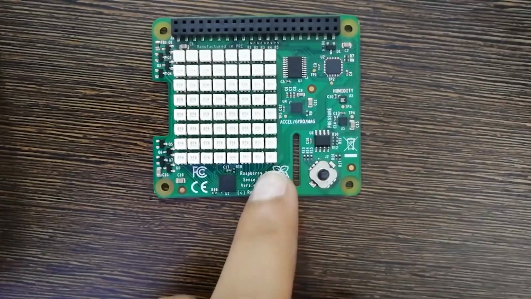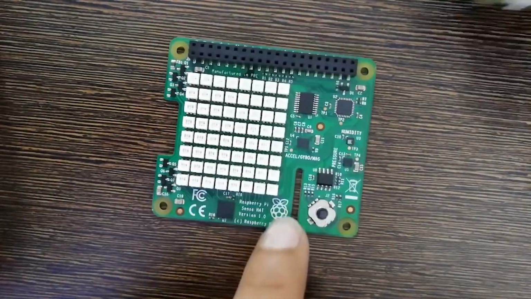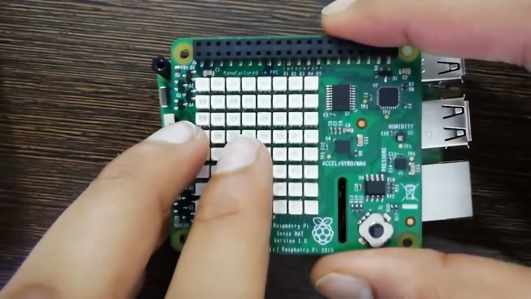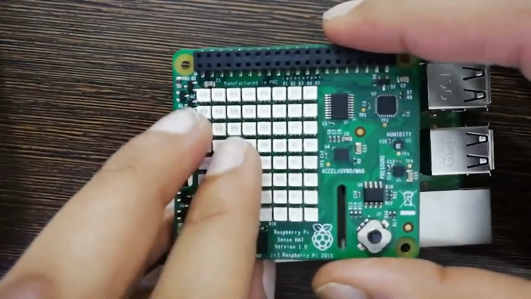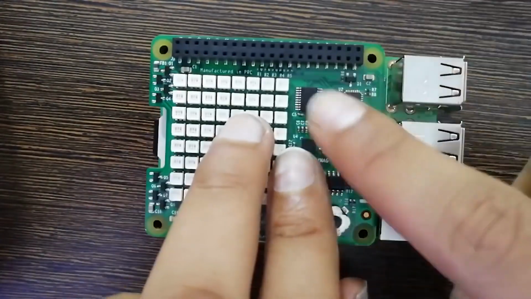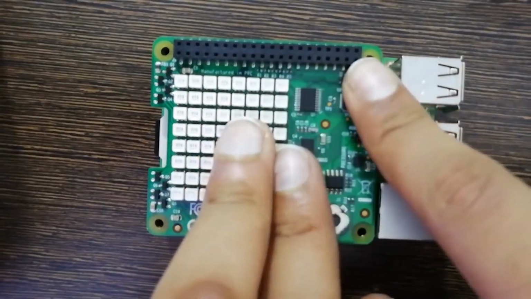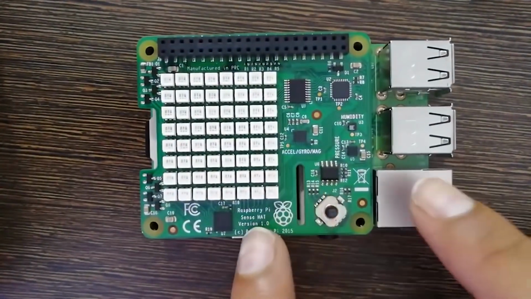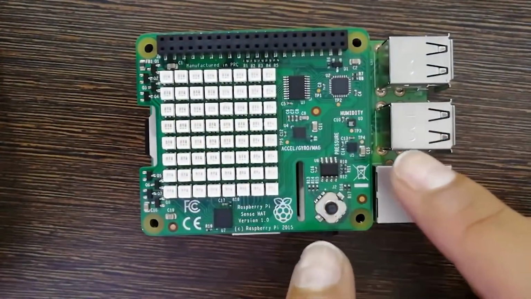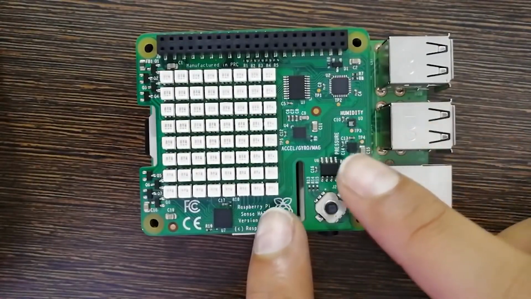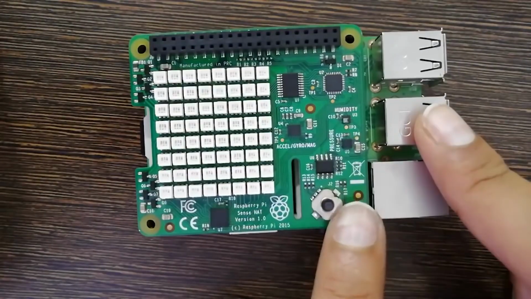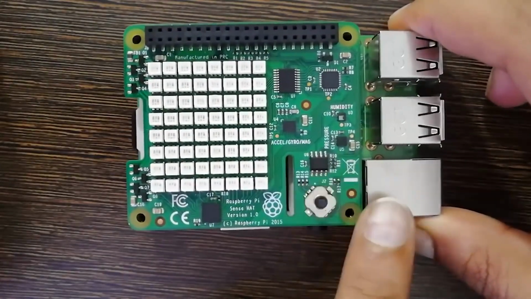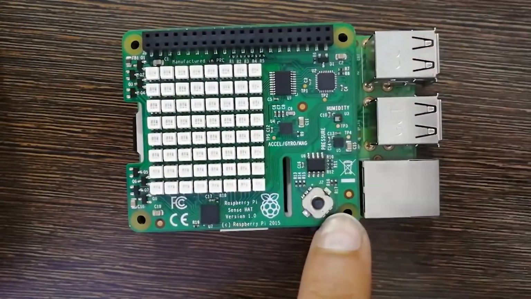One of the easiest things with respect to this is that it can directly be placed on top of the Raspberry Pi's GPIO pins, making it quite easy to assemble. So it directly sits on top of the GPIO pins. This makes the entire Raspberry Pi ecosystem quite easy and effective. One other interesting factor that makes the Sense Hat quite interesting is that it's got an onboard joystick as well. So in case you are a gamer and you want to try out games on Raspberry Pi, you can use this joystick as such.